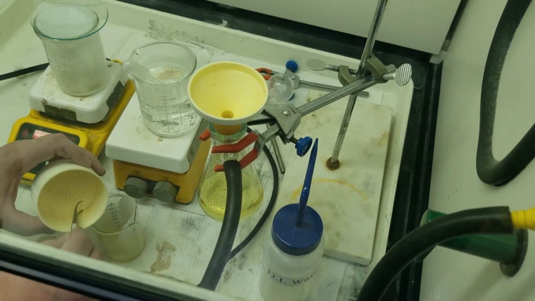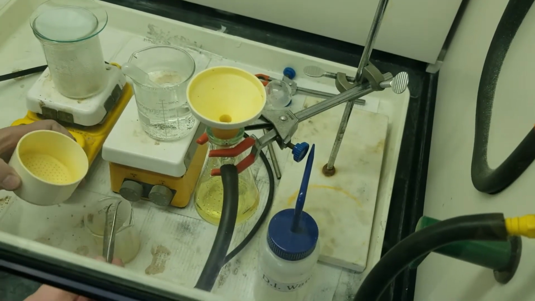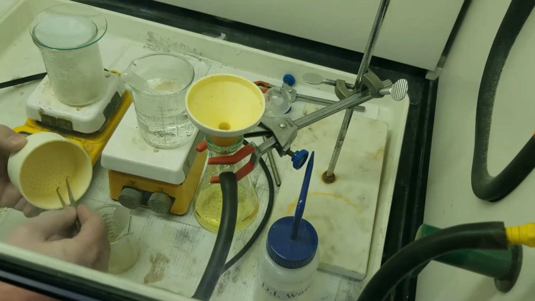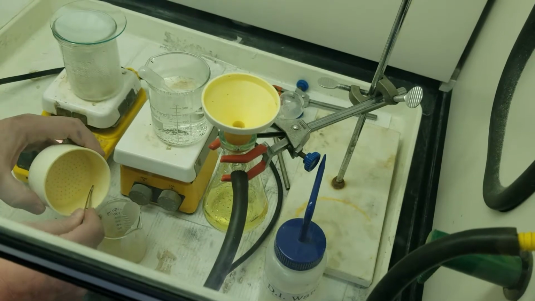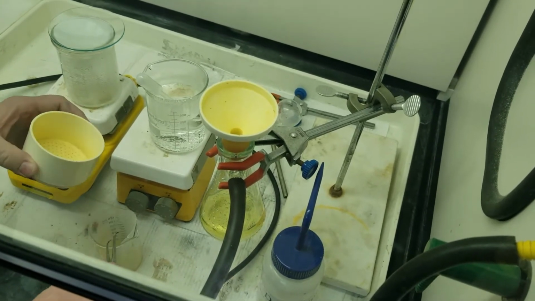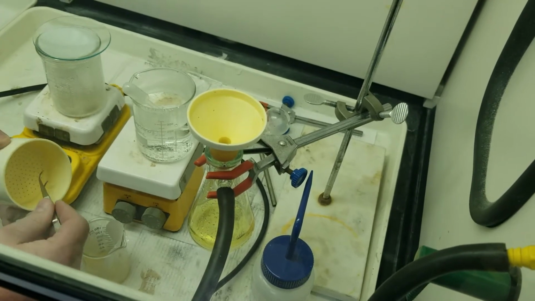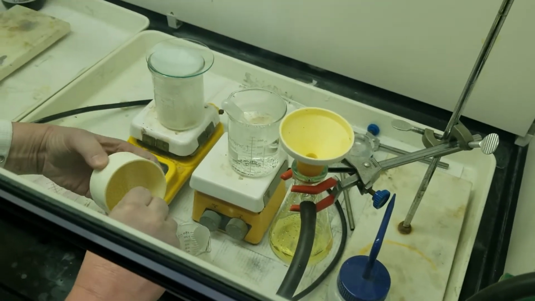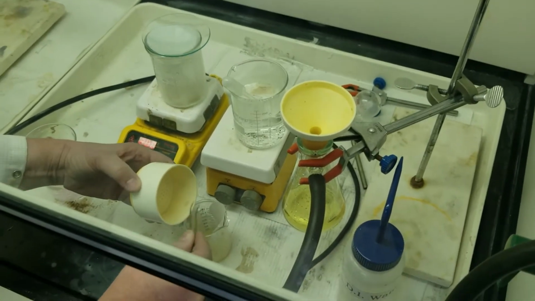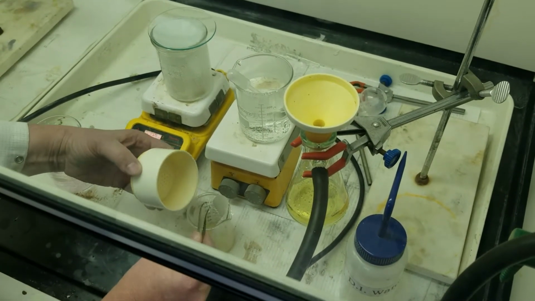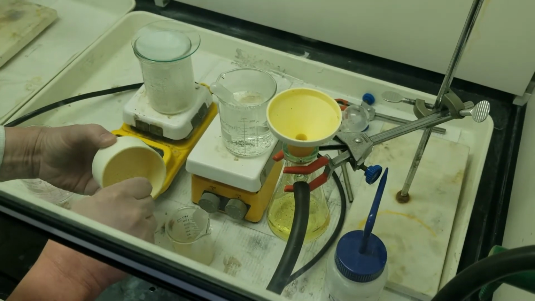Don't want to lose any product. Here we go. Oh, there's another piece. There's another piece. It's hiding all over the place. This is why you rotate in the light. Come on, product. Okay, I think I got most of it.